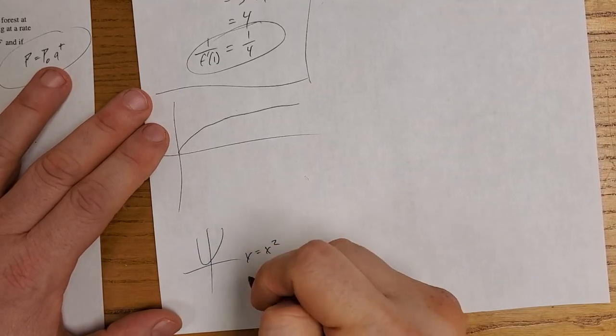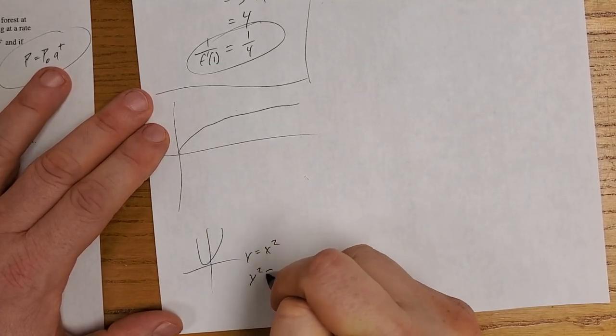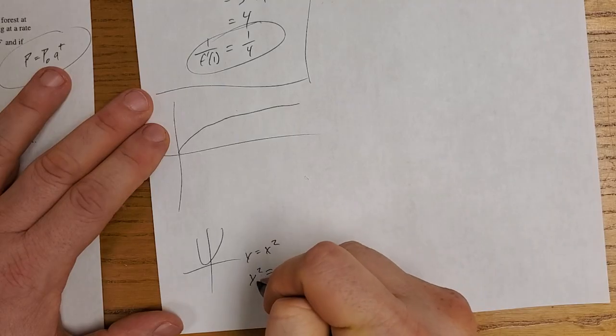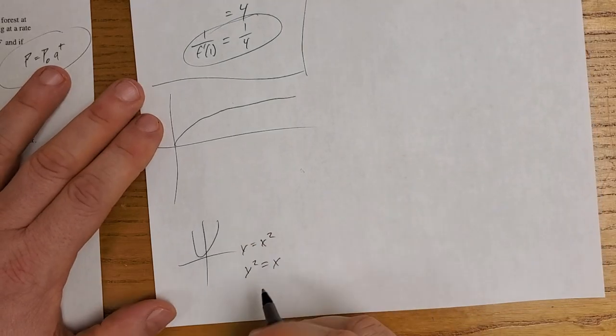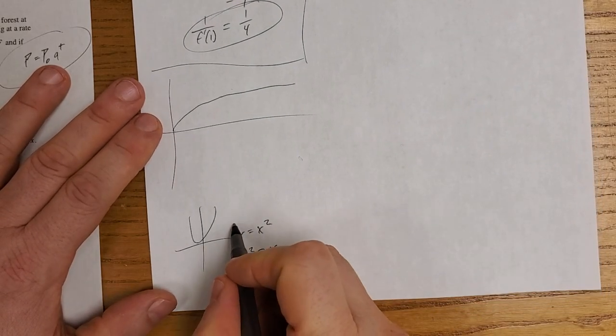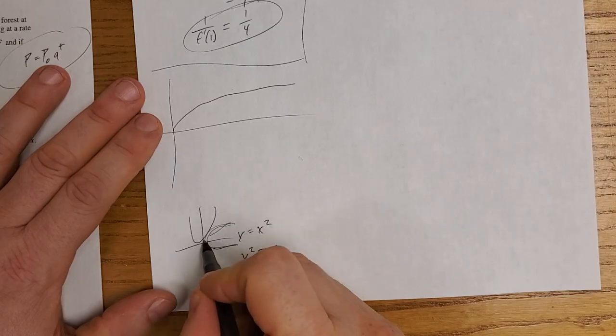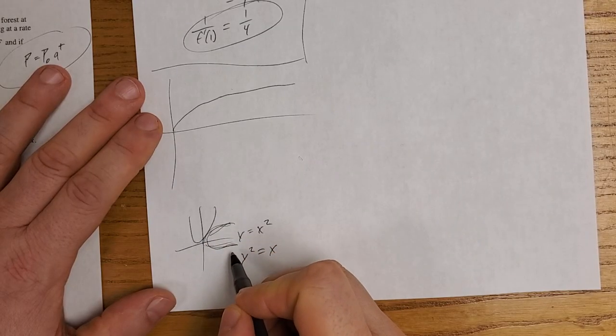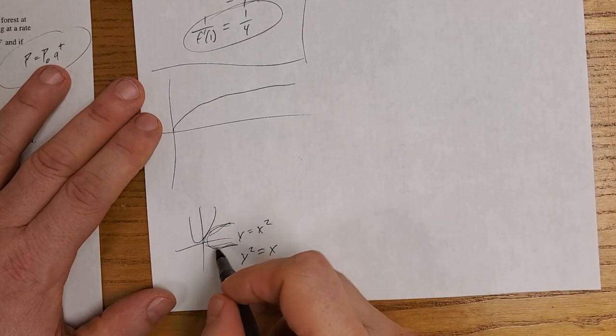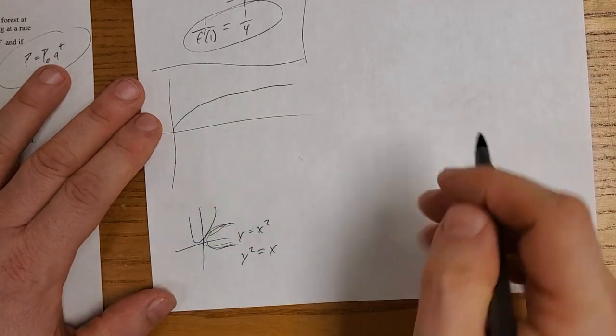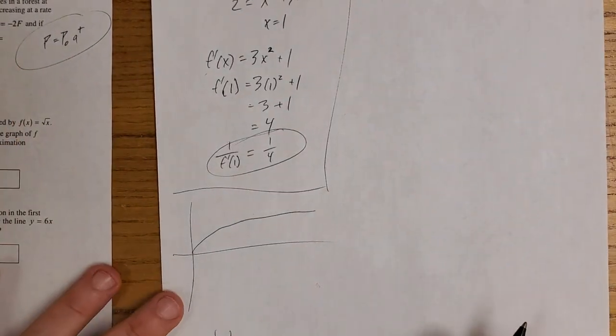But if we flop the x and the y, then you get a sideways hyperbola, and you only take the top half, because it still has to be a function.